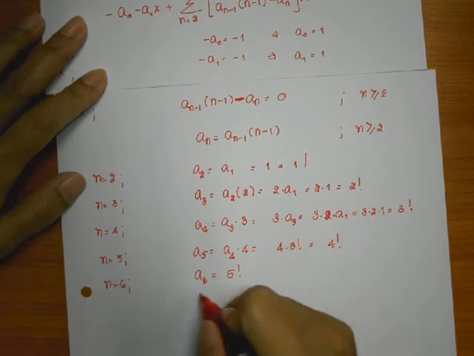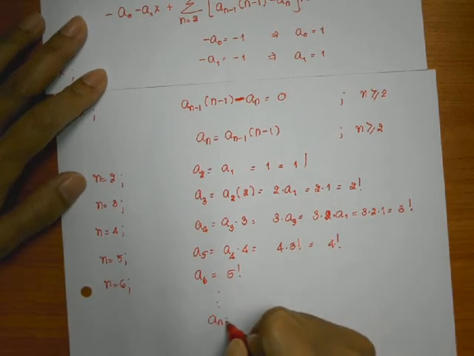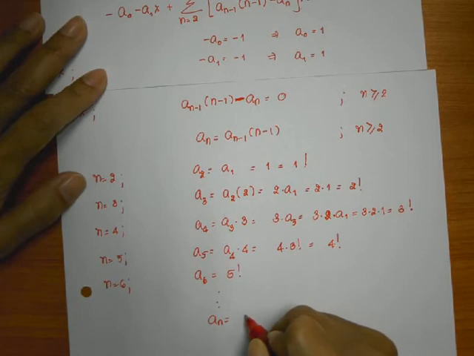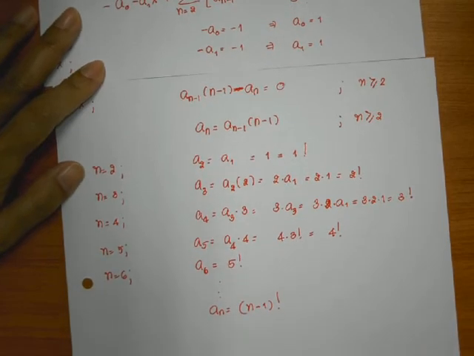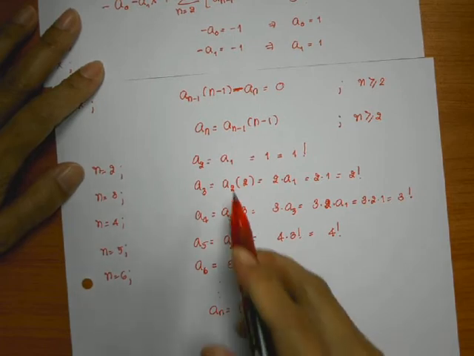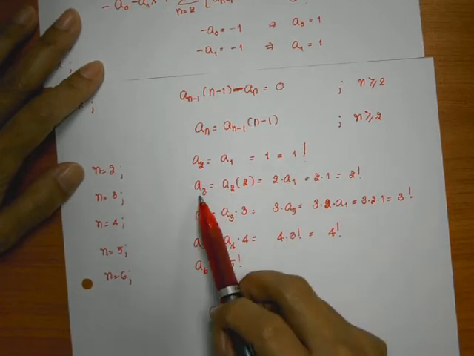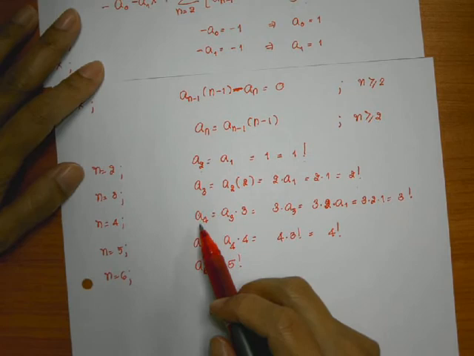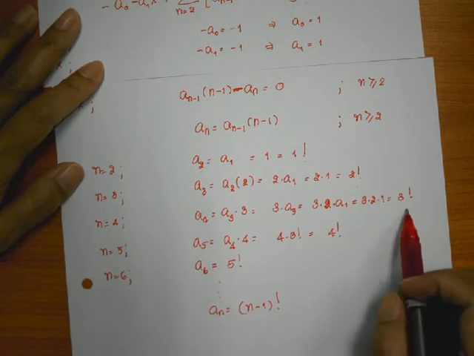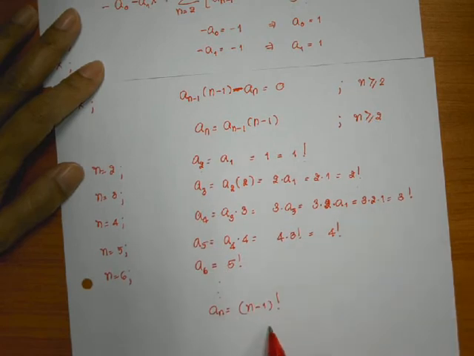So our a_n is equal to (n-1) factorial. Because a2 is equal to 1 factorial, a3 is equal to 2 factorial, a4 is equal to 3 factorial. So a_n has to be equal to (n-1) factorial, right?